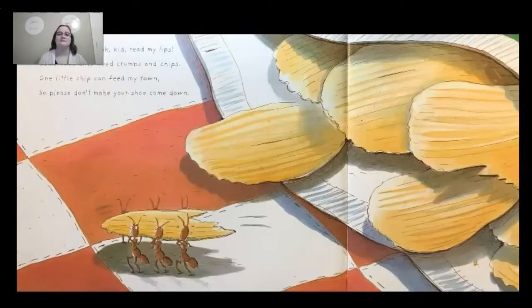Ant. Hey, I'm not a crook. Kid, read my lips. Sometimes ants need crumbs and chips. One little chip can feed my town. So please, don't make your shoe come down.